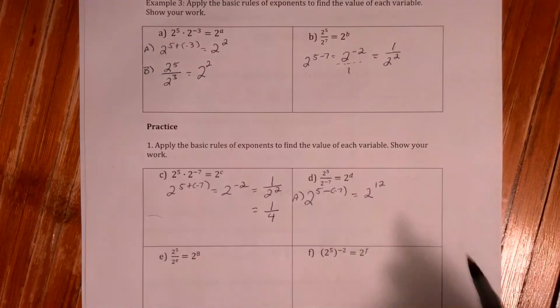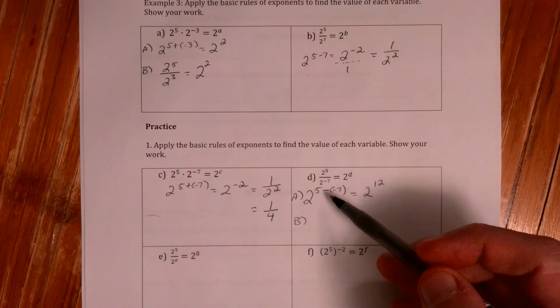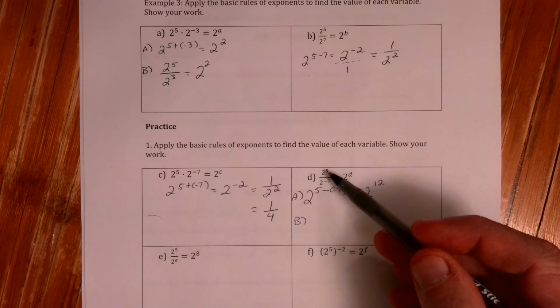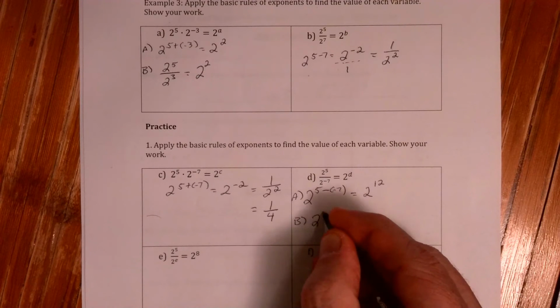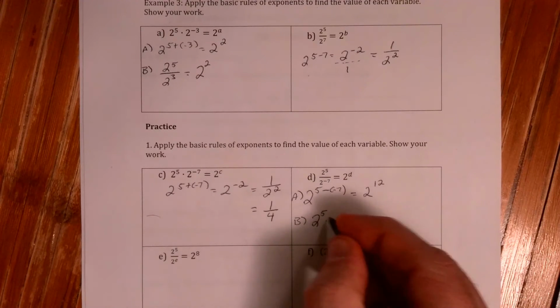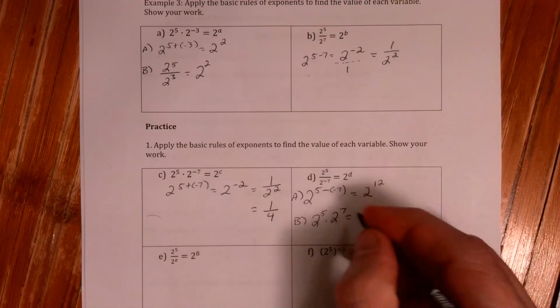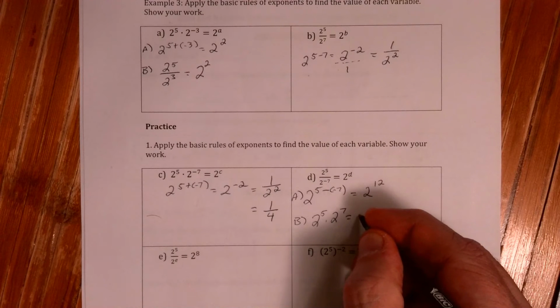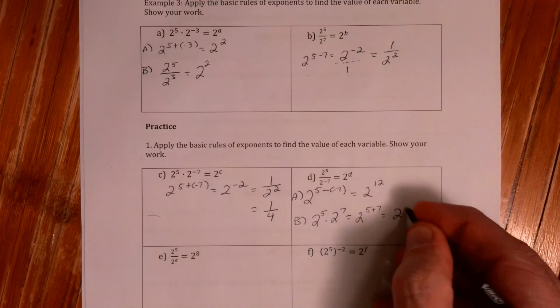Okay. Also, you could think of it as, I could flip this 2 to the negative 7th up to the top and make it positive. So 2 to the 5th over 2 to the negative 7th is 2 to the 5th times 2 to the 7th. Well, now we're back to the product rule. And that is just add the exponents. That is 2 to the 5 plus 7, which is also 2 to the 12.